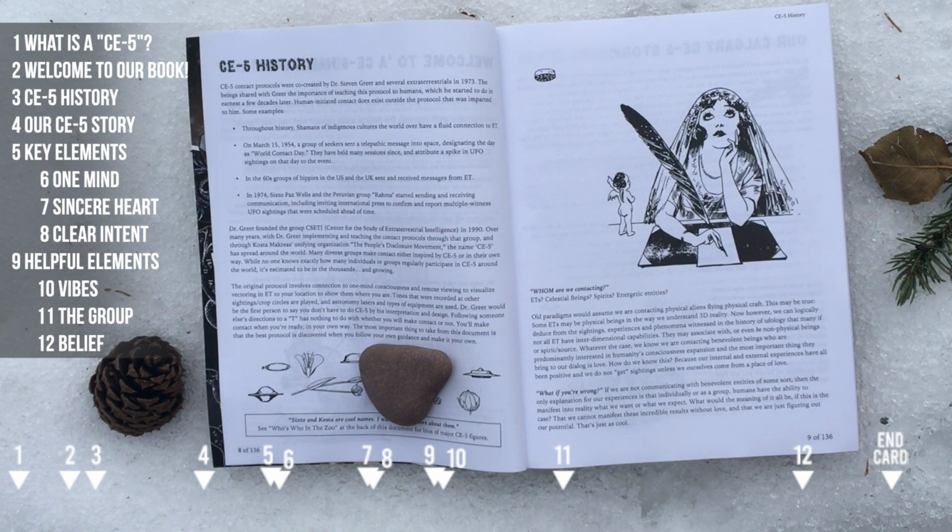The original protocol involves connection to one mind consciousness and remote viewing to visualize vectoring in ET to your location to show them where you are. Tones that were recorded at other sightings and crop circles are played, and astronomy lasers and types of equipment are used. Dr. Greer would be the first person to say you don't have to do CE-5 by his interpretation and design.